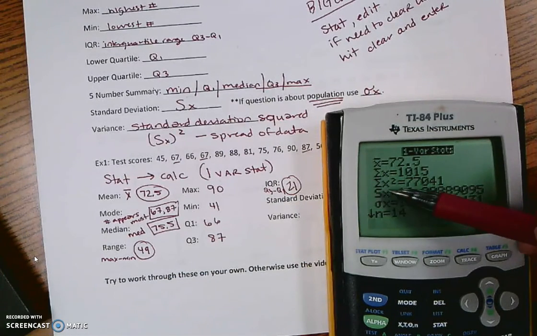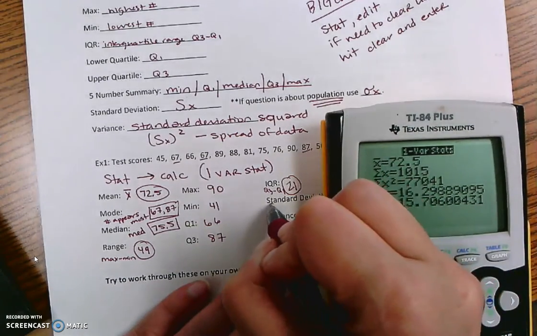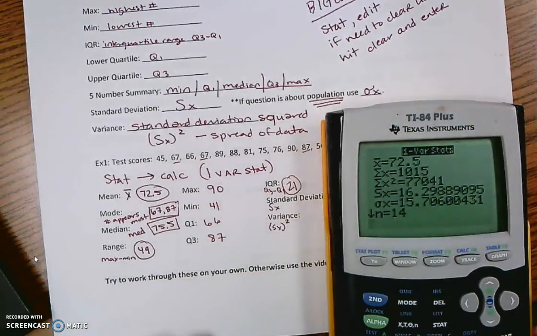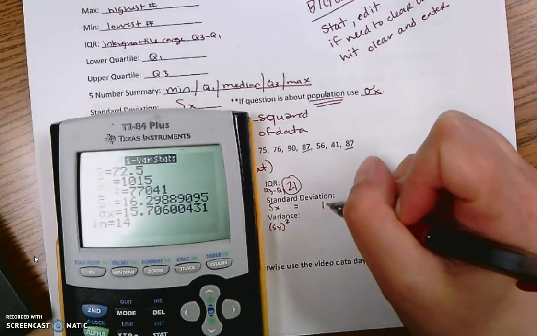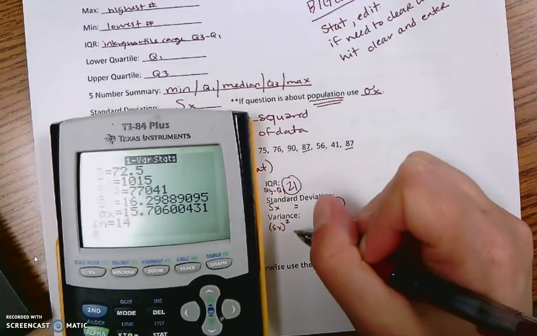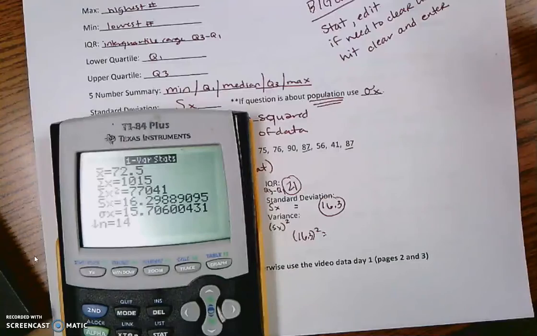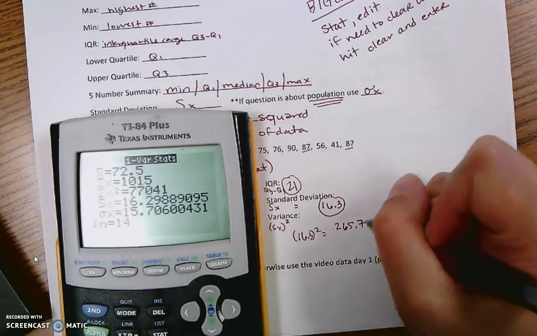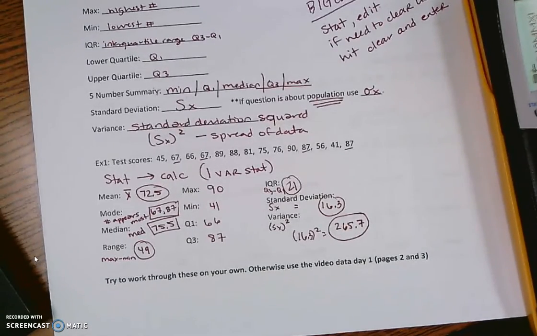If you use σX, that means you're talking about population. So standard deviation would be SX and variance would be SX squared. I'm going to write it down: 16.3. And then 16.3 squared is 265.7. So I've done all of those.